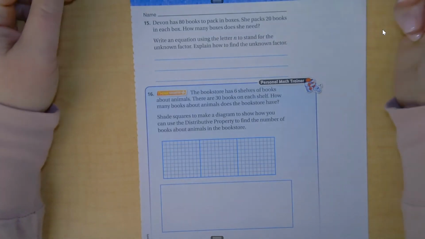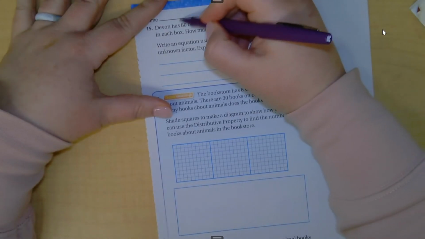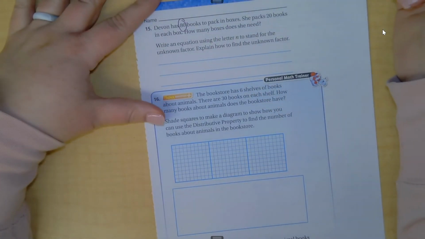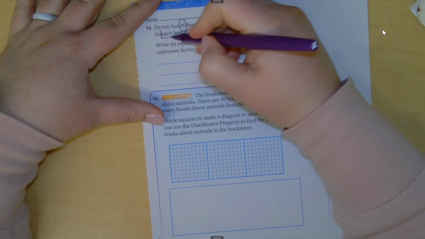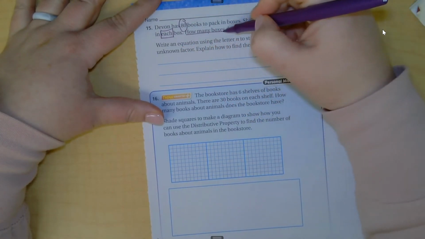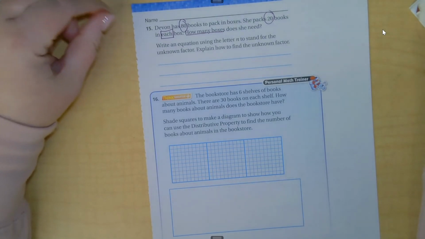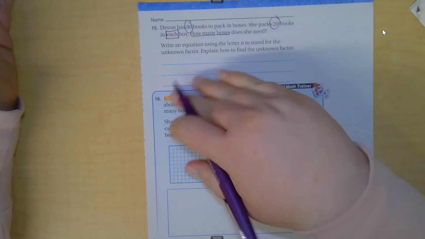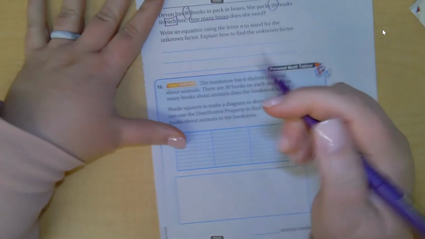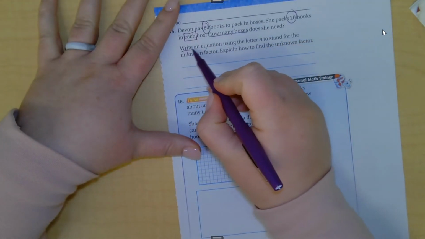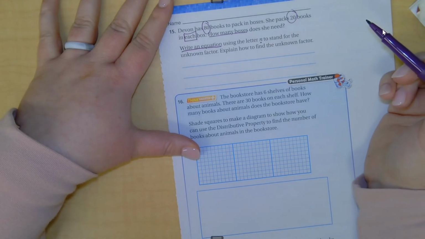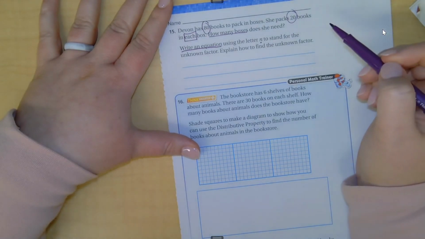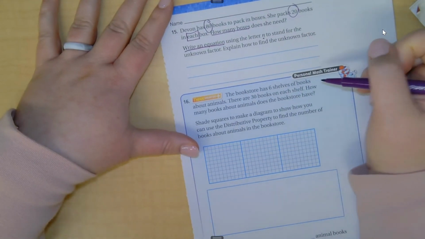All right. Devon has 80 books to pack in boxes. She packs 20 books in each box. How many boxes does she need? Now, we're not just going to solve it. We want to make sure we follow their specific directions. They want us to write an equation using the letter N to stand for the unknown factor. Then they want us to explain how to find the unknown factor. Okay.